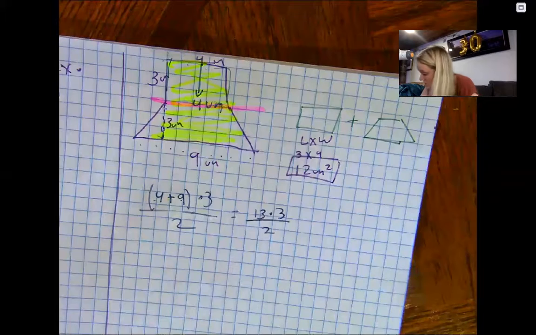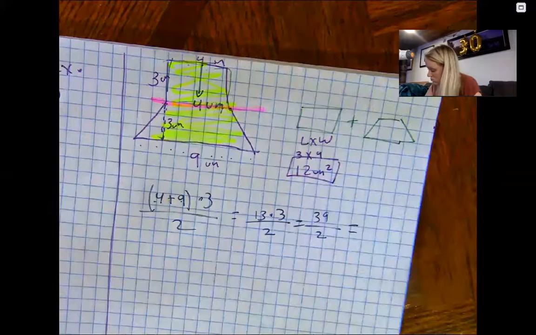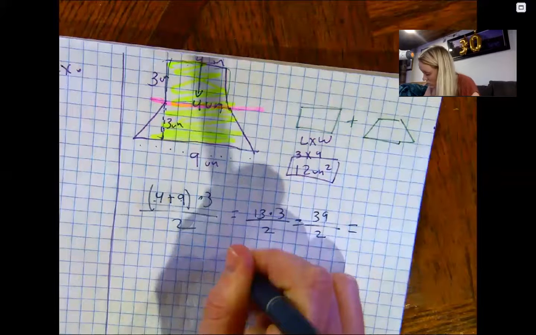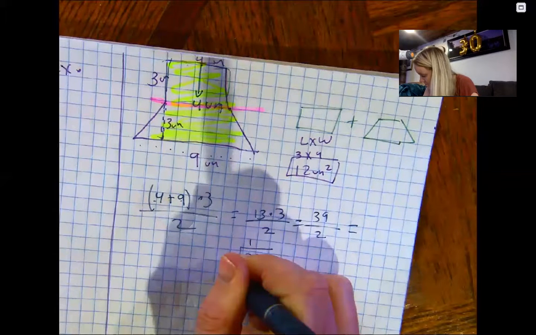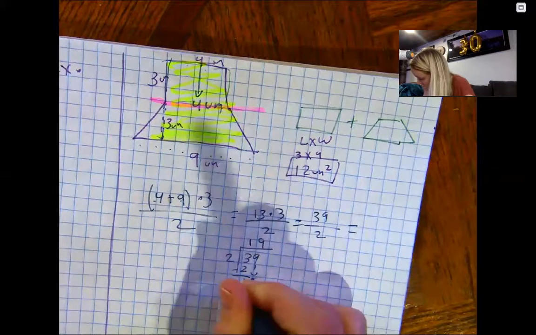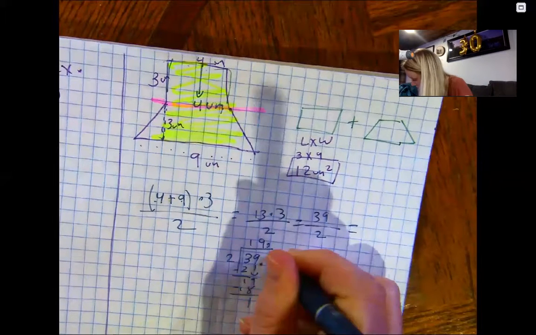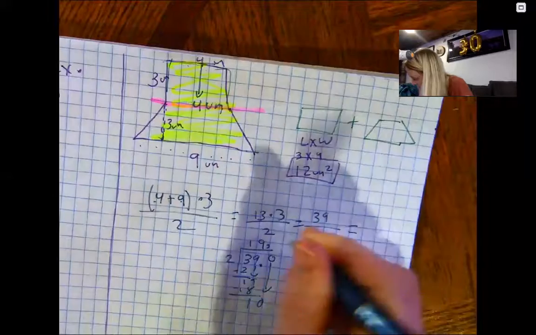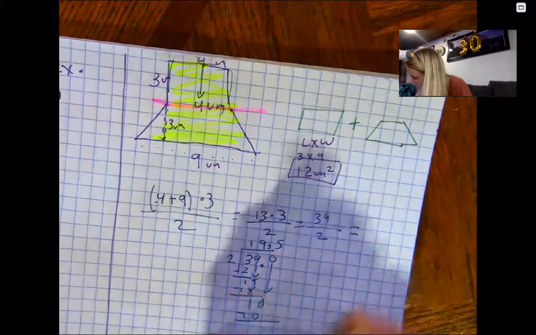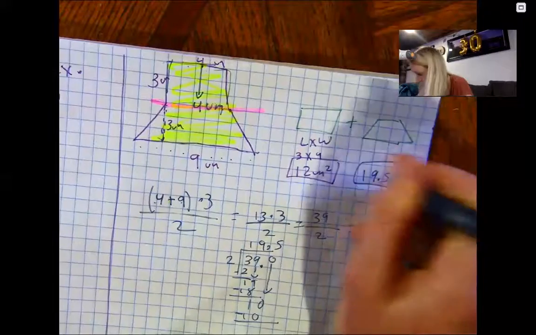13 times 3 is 39. 39 divided by 2. 2 goes into 3 one time. 2 goes into 19 9 times. 2 times 9 is 18. 1 left over. Add a decimal, add a 0. 2 goes into 10 5 times. So that is 19.5 units squared.